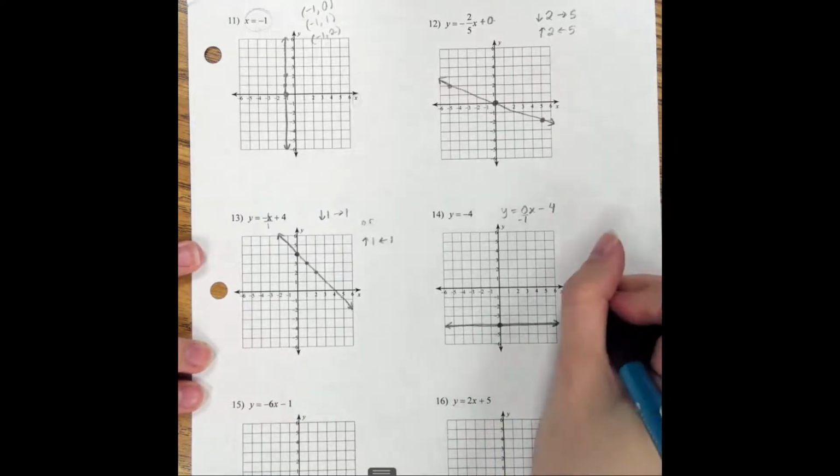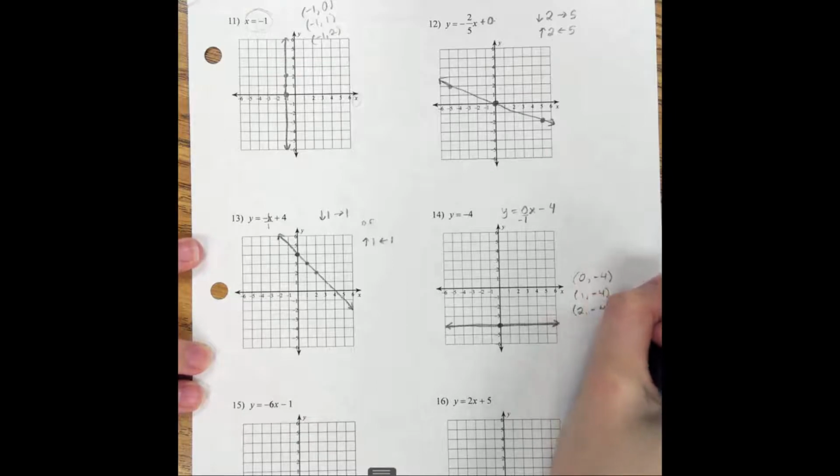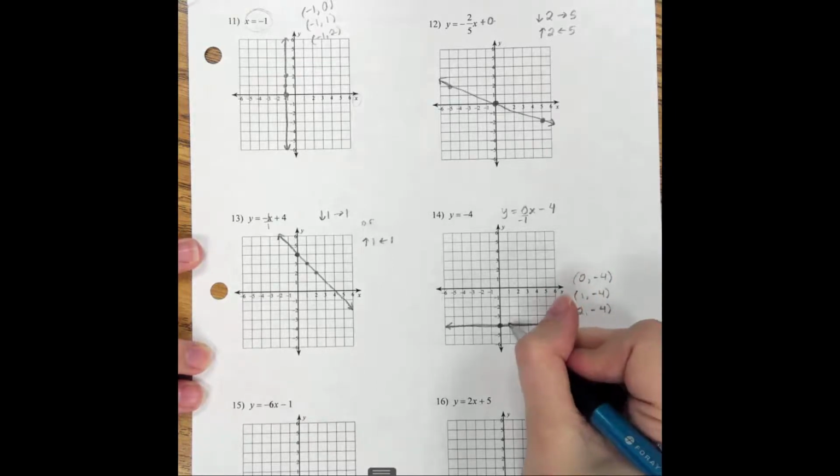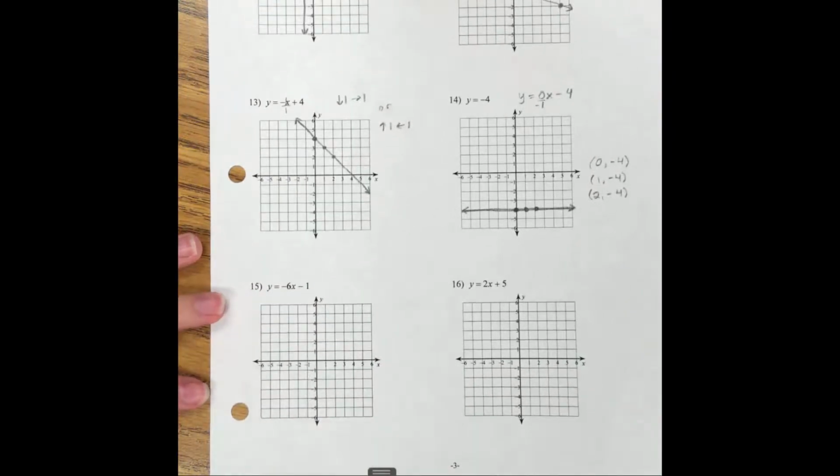You can also think about it by remembering that it means that the y-coordinate needs to be negative. And so we can think about some points where our y-coordinate is negative. And then go, oh yeah, that's a horizontal line. Final 2 on this page, and then there's 4 more on the back of it with a little added step.